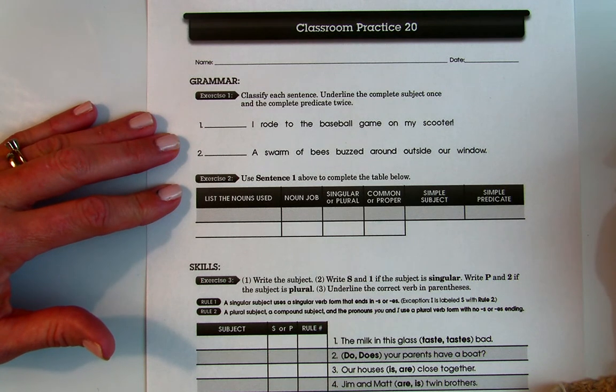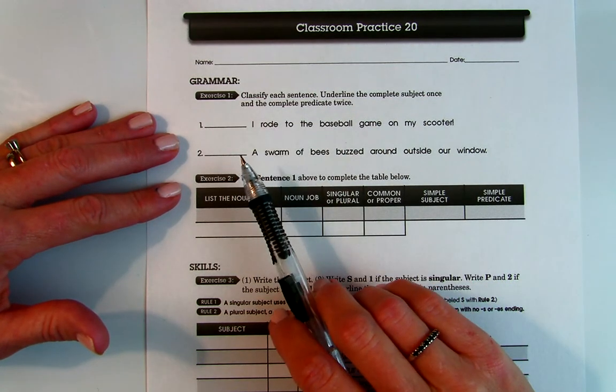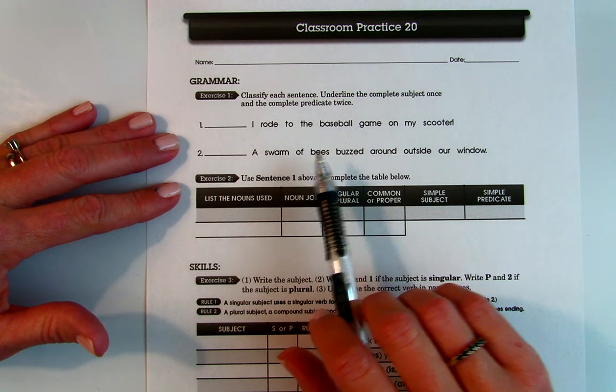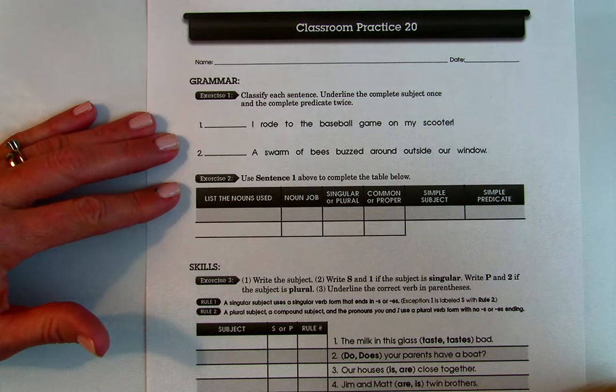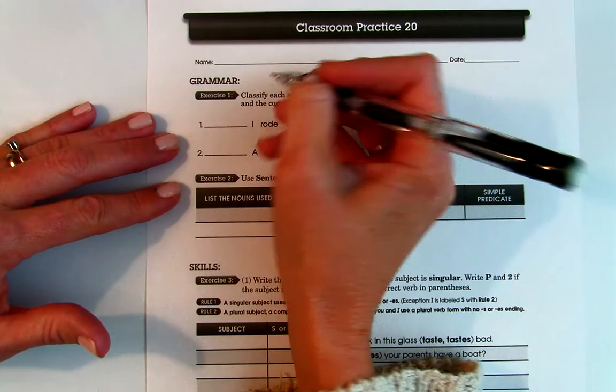So in class, just like we would normally do, we're going to read the sentence together. Number 1, the sentence says, I rode to the baseball game on my scooter. Who rode to the baseball game on my scooter? I, subject pronoun.